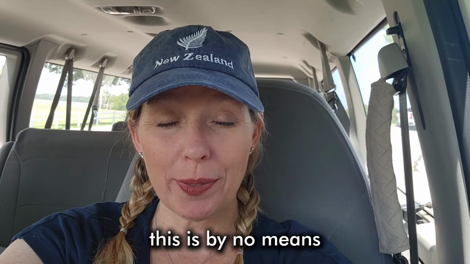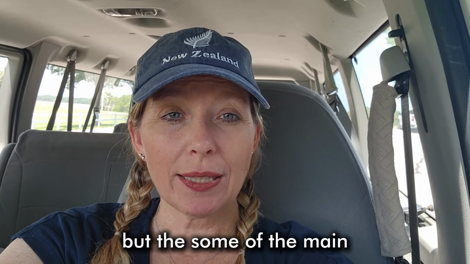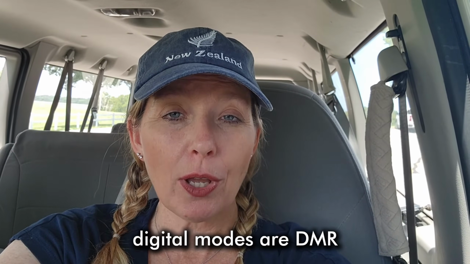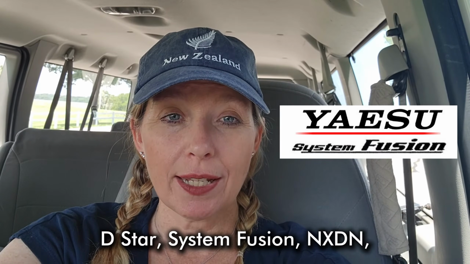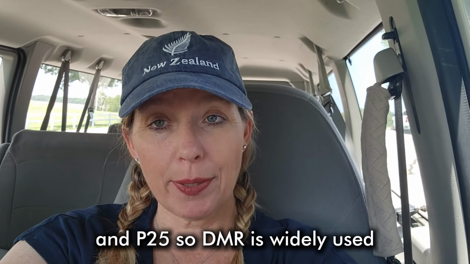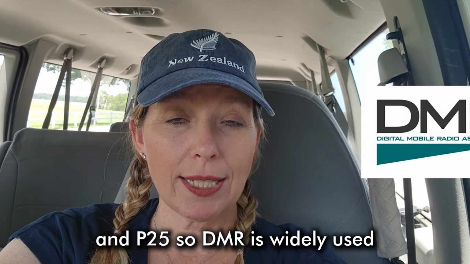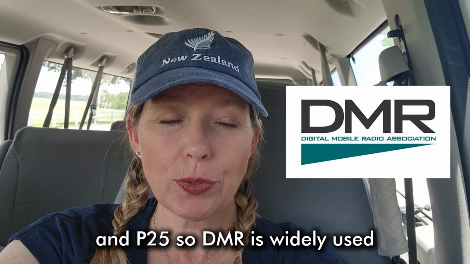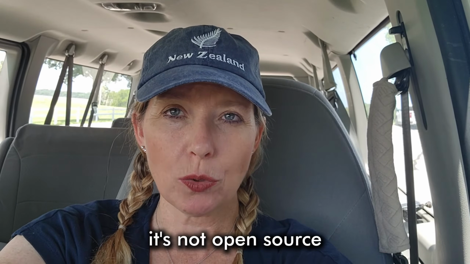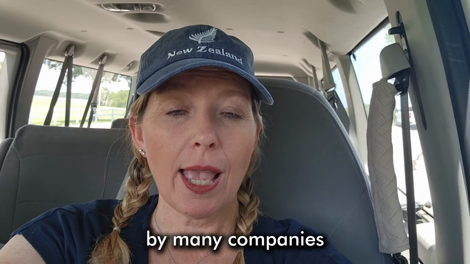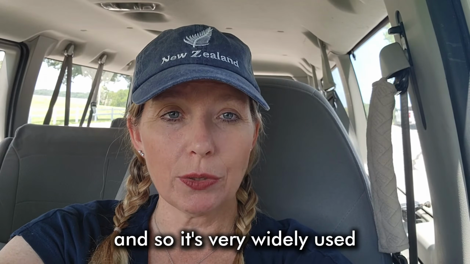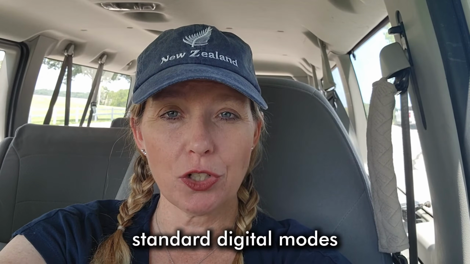This is by no means meant to be comprehensive, but some of the main digital modes are DMR, D-Star, System Fusion, NXDN, and P25. So DMR is widely used. It's not open source, but it has been picked up by many companies, and so it's very widely used as one of the more standard digital modes.